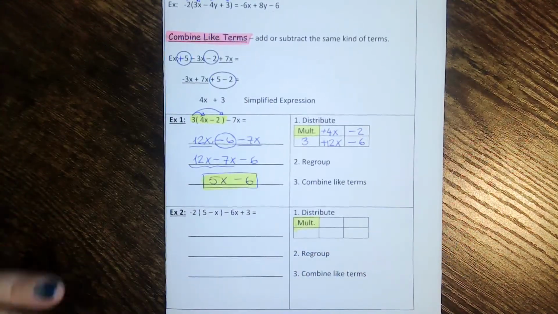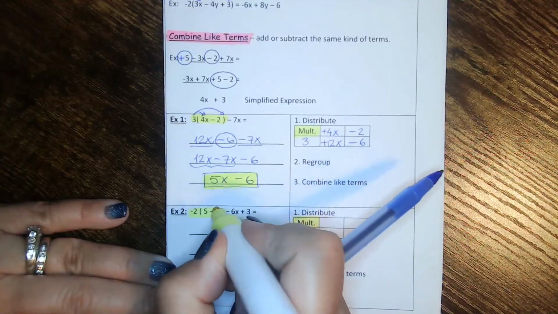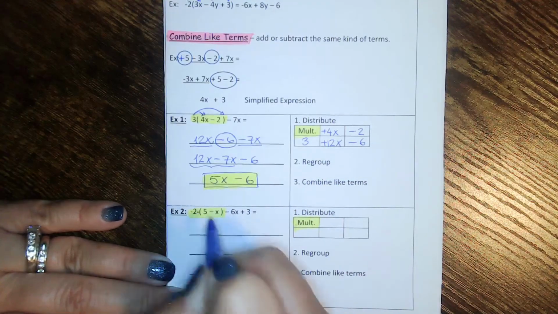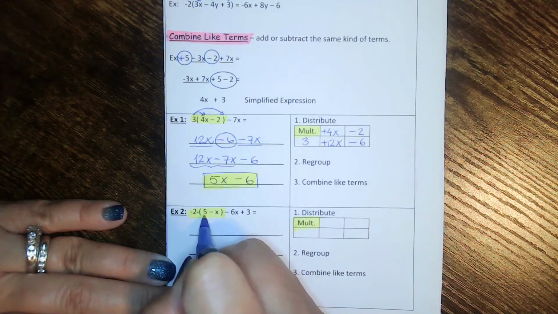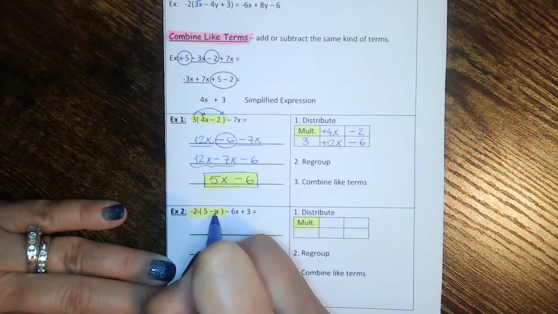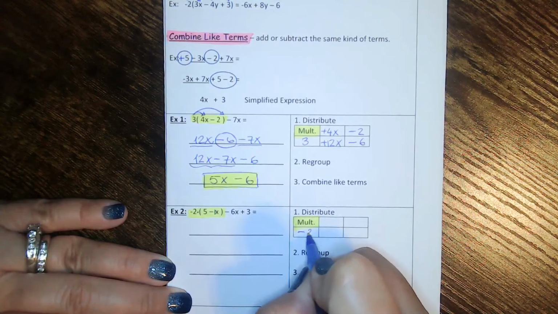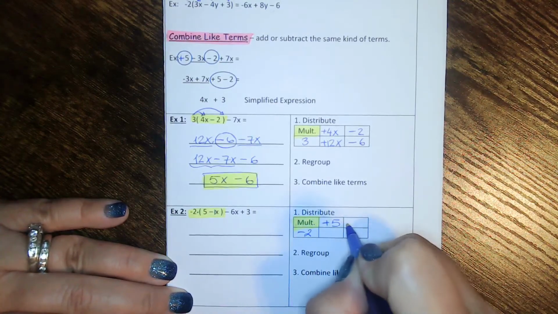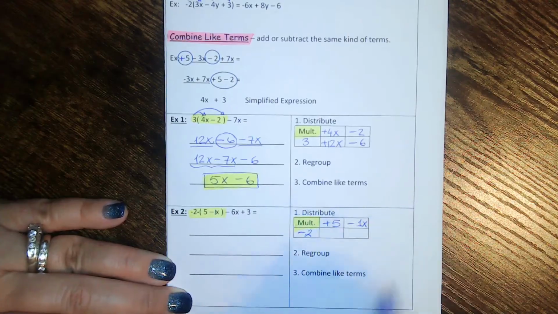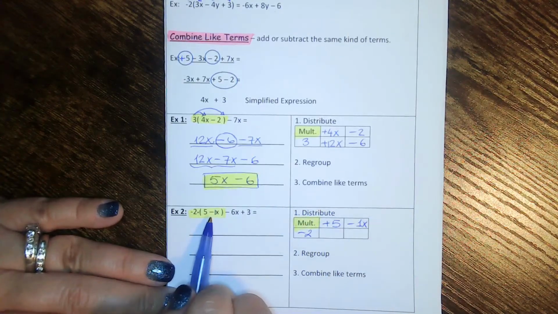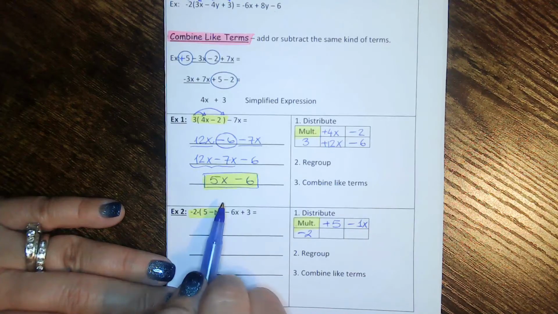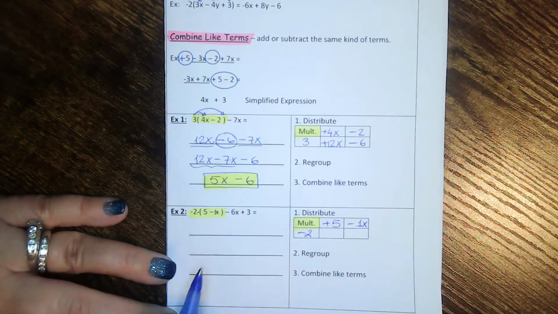Example number 2. Negative 2 is being multiplied by the parentheses, where you have positive 5 and negative 1x. So negative 2 is the number outside, positive 5 is the constant, and negative 1x is the x term. If the variable is alone, always put that one hidden coefficient and show it, make it visible.